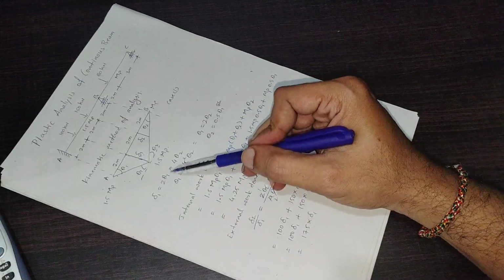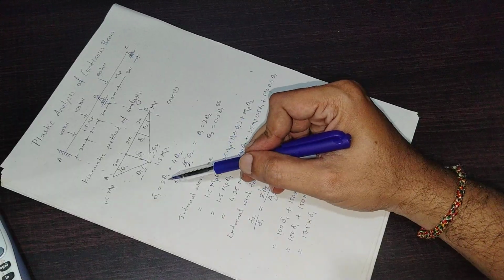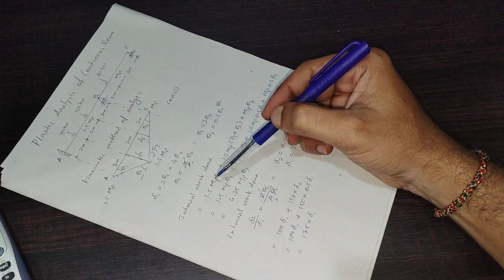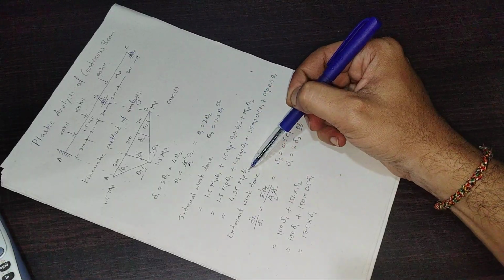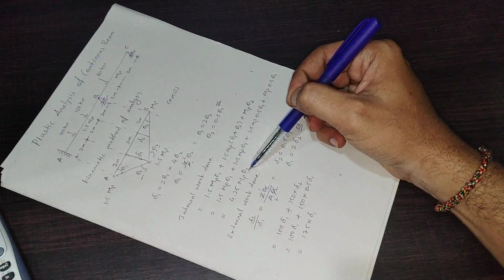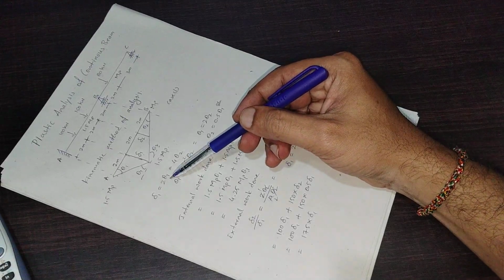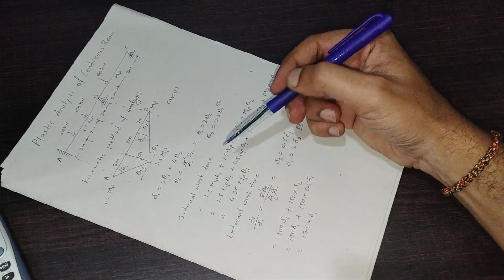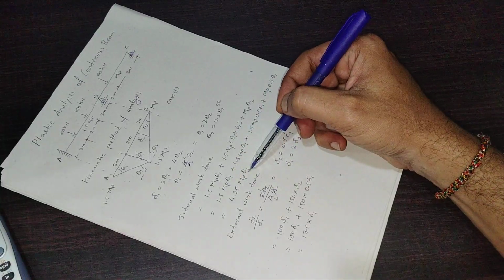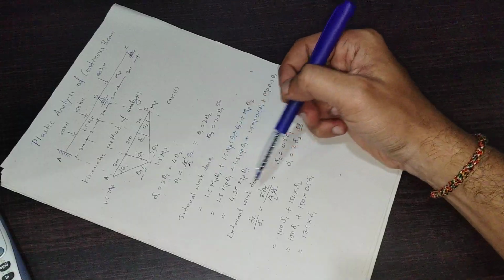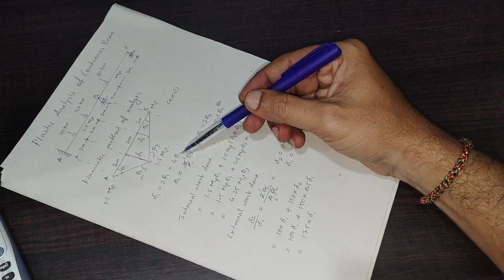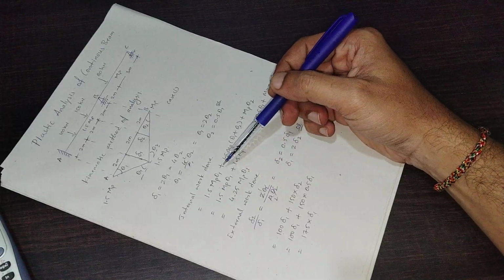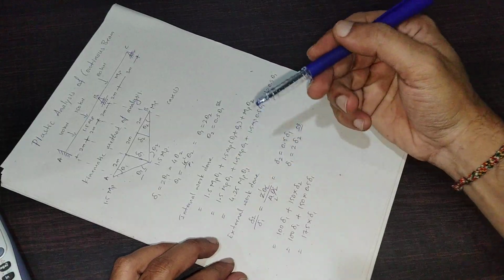So which of these two needs to be considered? On the basis of the internal work done. In the internal work done, I have the value in terms of theta 1, so I must substitute in terms of theta 1 to equate the internal and external work done. I need the relation between internal work done and external work done.